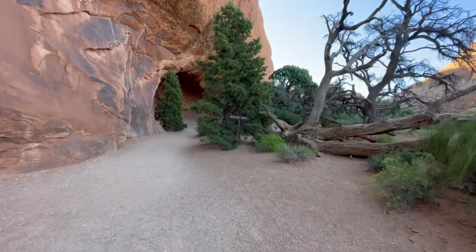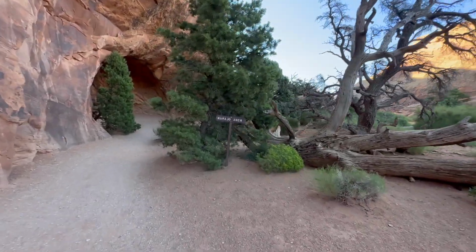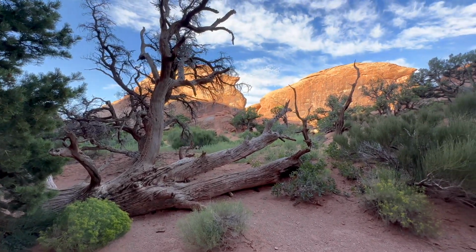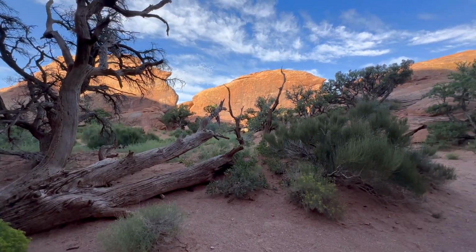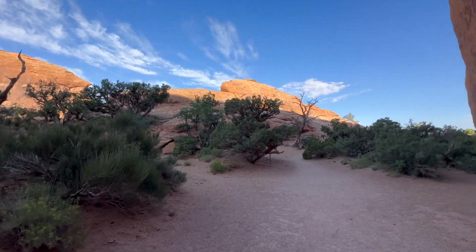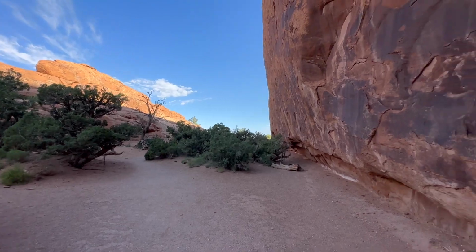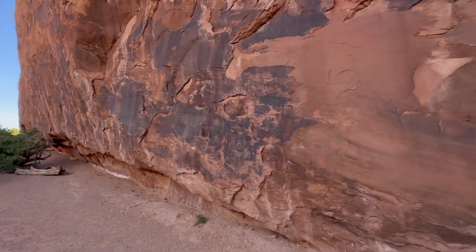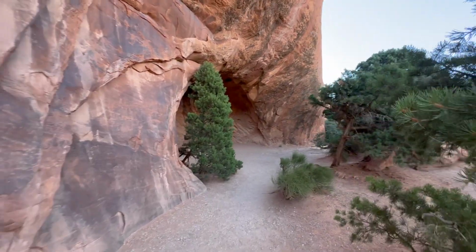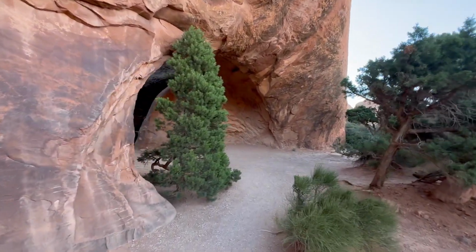We made it! Navajo Arch. This looks cool all around before you even get into the arch. Well, there's a pine tree at the entrance. Shouldn't it just be Pine Tree Arch?